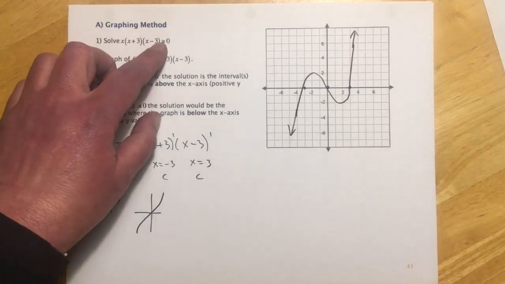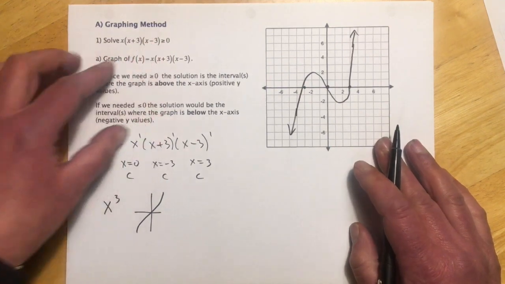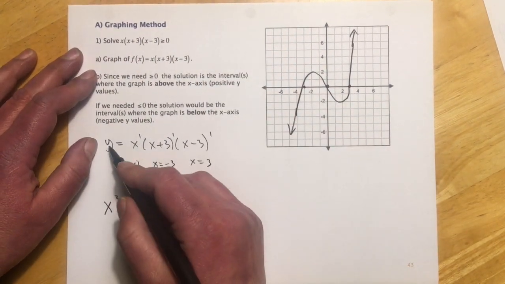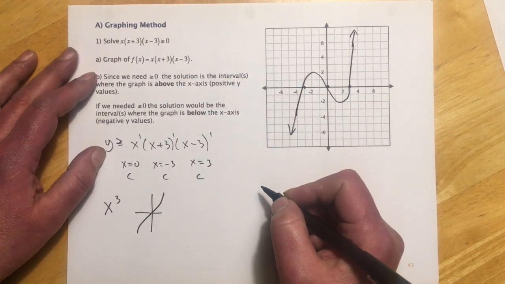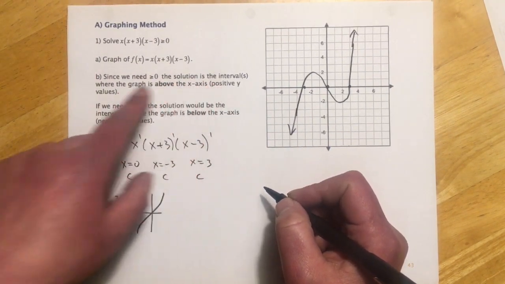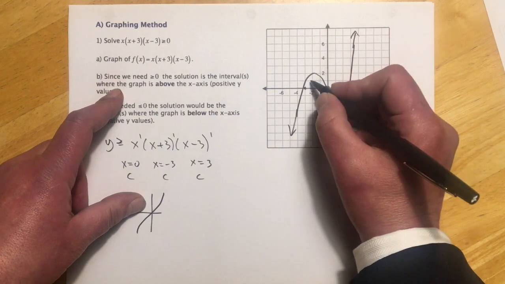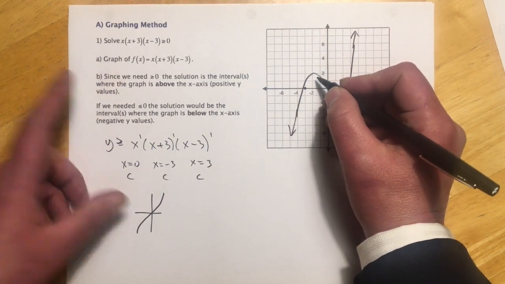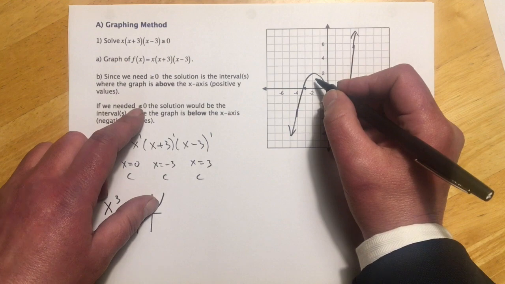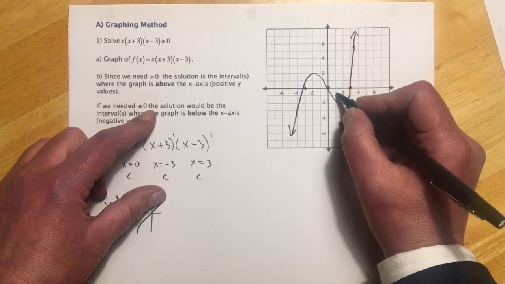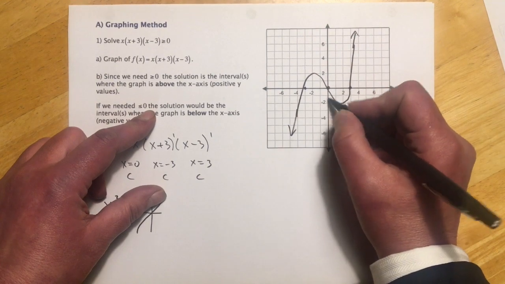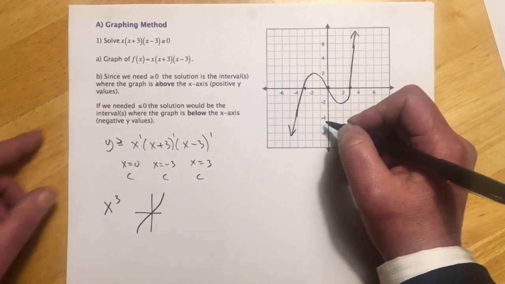So if we're talking about something greater than 0, what that's really saying, and remember what would be out here is the y's, is that the y's are greater than or equal to 0. So that would happen when the graph is above the axis, because that's where all the positive y values are. If we needed to find the less than 0, then that would be the regions below the x-axis, because down here is where all the y values are negative.